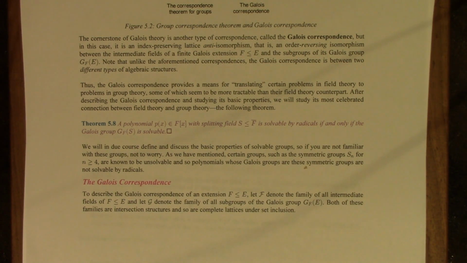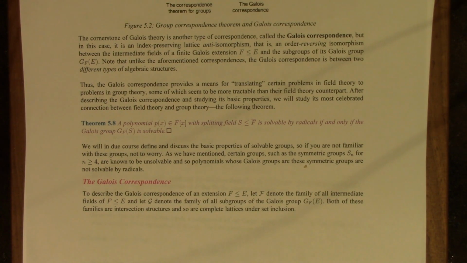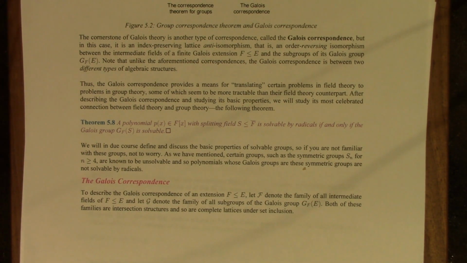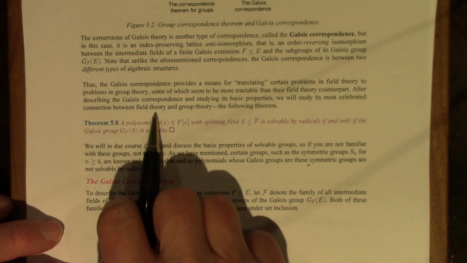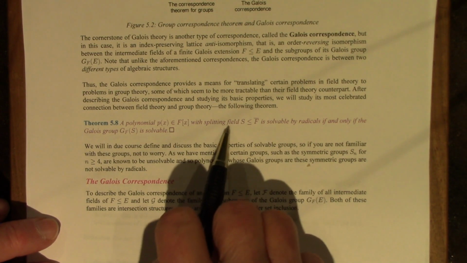And that is why the Galois correspondence is so important. So after we describe the correspondence in detail and study its basic properties, we will study its most celebrated consequence, the connection between field theory and group theory, which is the following.